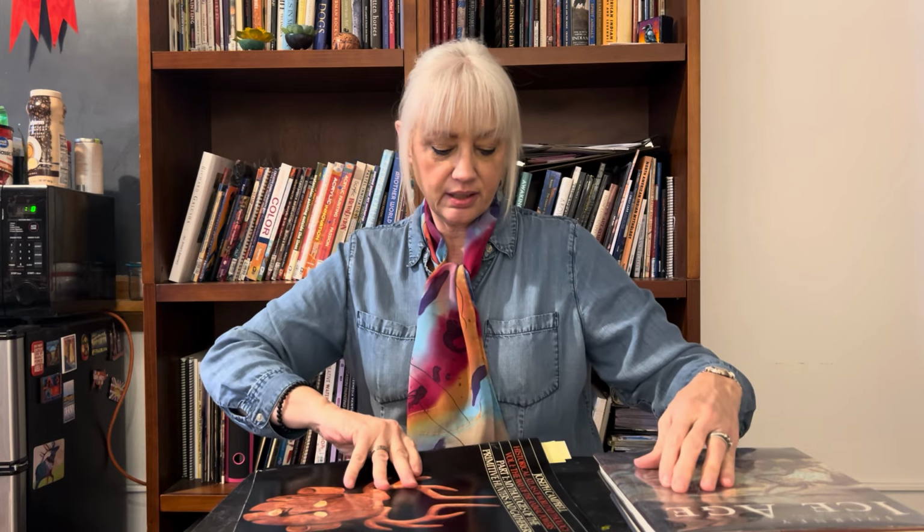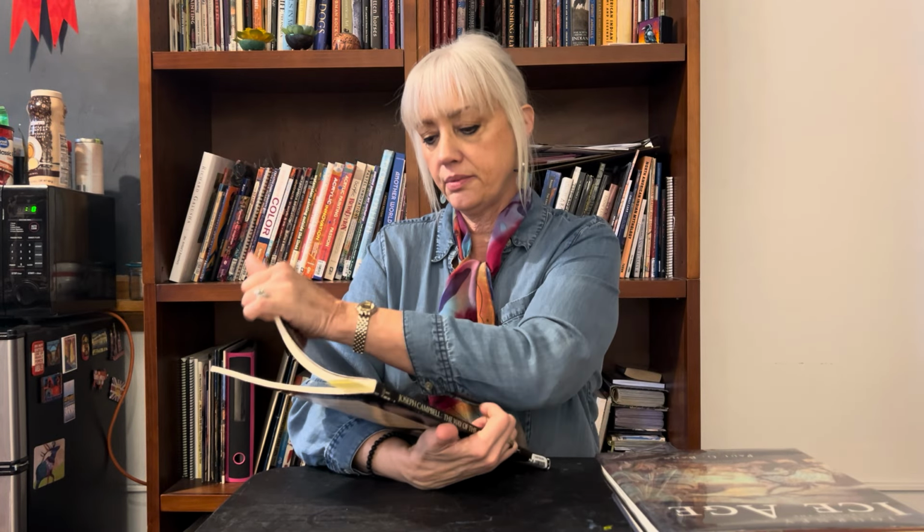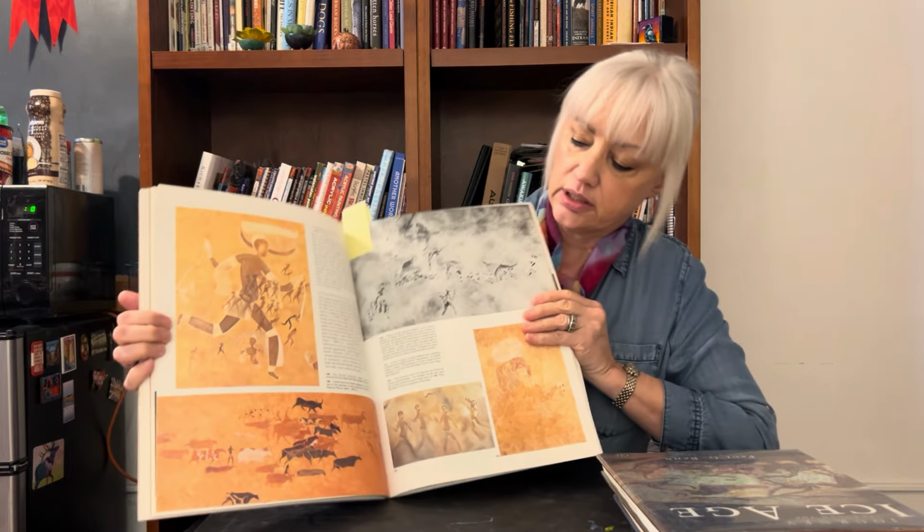All right, so that is that. This book here is by Joseph Campbell. Joseph Campbell wrote a lot of books on mythology, and this one got my attention because it is the mythologies of the primitive hunters and gatherers. Throughout this book, there are also some really great illustrations, as well as some photographs of hunters and gatherers. This one actually does travel down into the African continent, and I thought there were some fabulous depictions here of rock art.